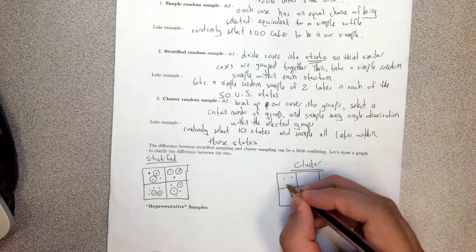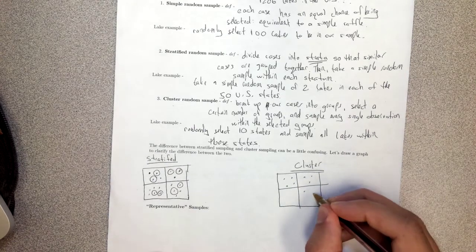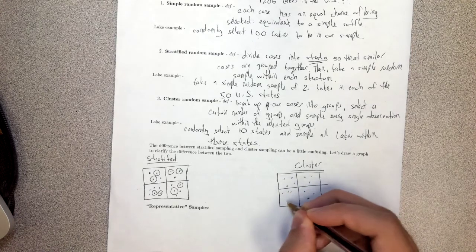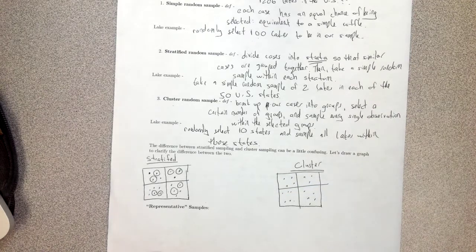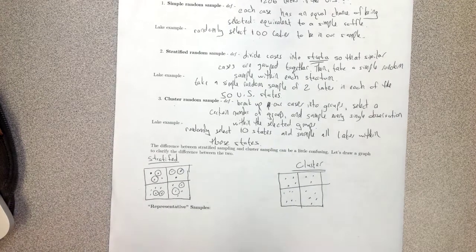So I'm going to draw it kind of similarly, but as you'll learn, I hate drawing because I'm terrible at it. So that kind of looks similar. It's supposed to be the same, but whatever. You probably did a better job than I did.